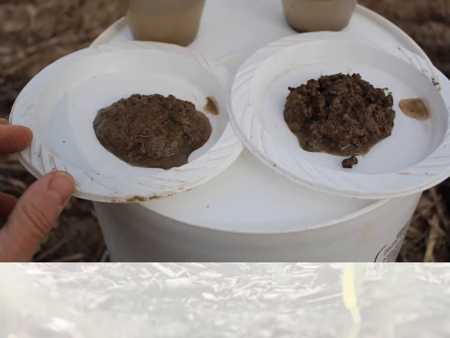So again, an area that we would think would have low aggregate stability. And then for comparison, I identify a site in the field that has high surface cover, we're seeing residue breakdown, and we do not have a surface crust. So an area of the field that we would think would have high aggregate stability. And I put those in the strainers to compare to each other.